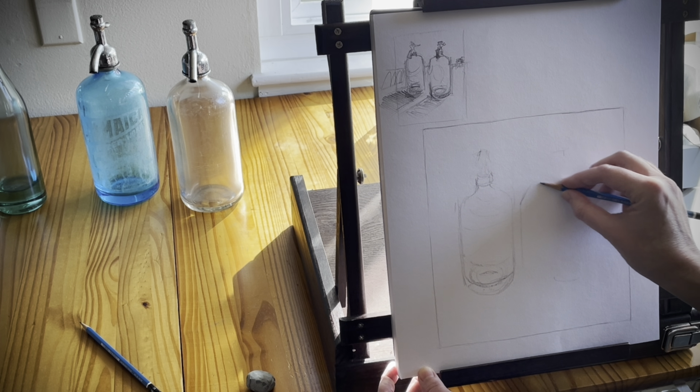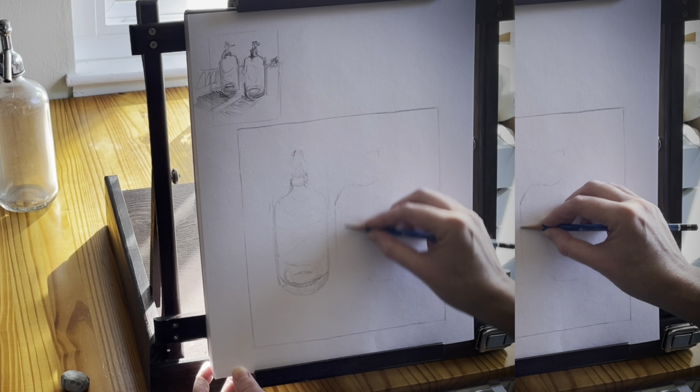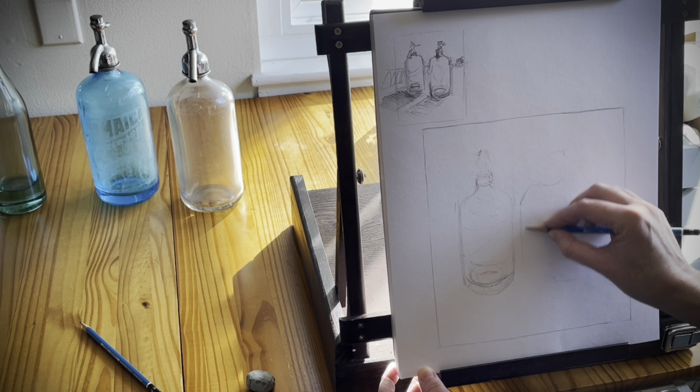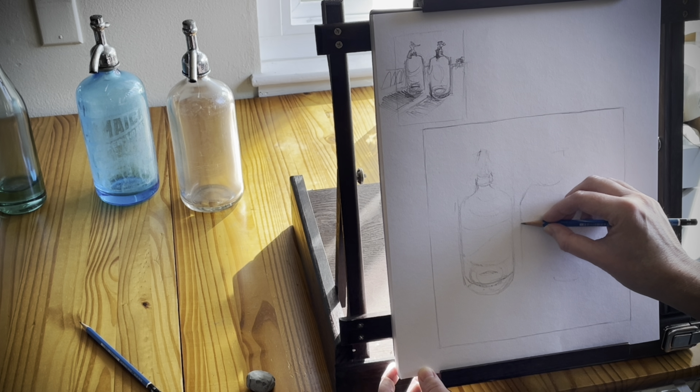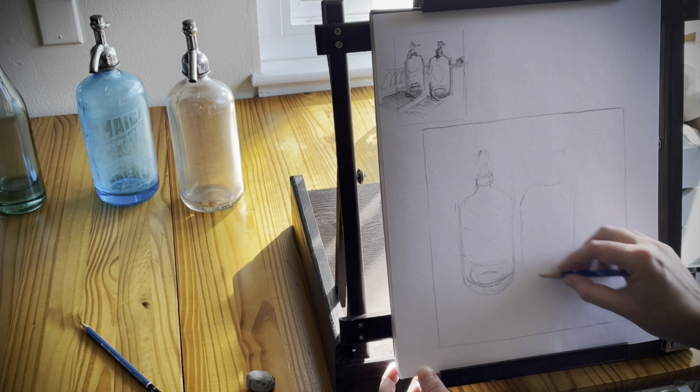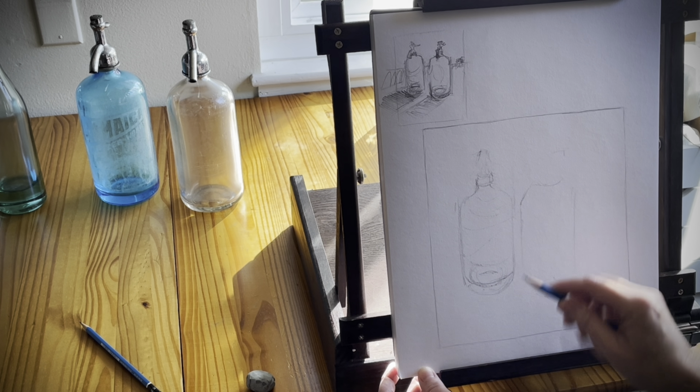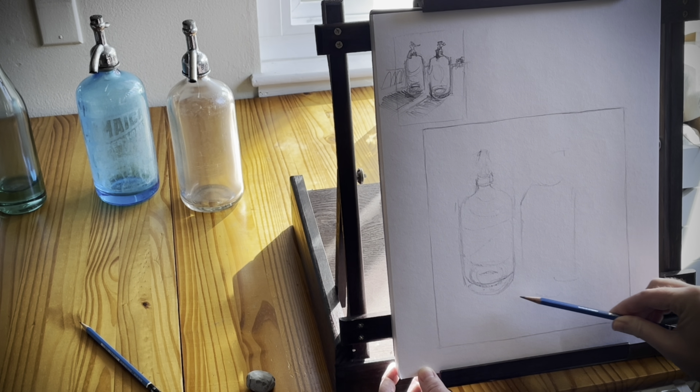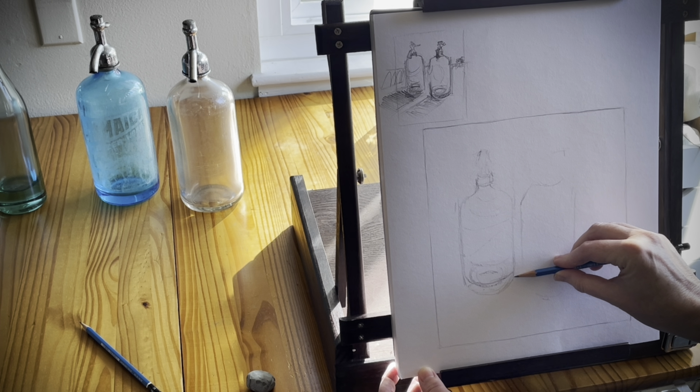As I am working from the still life in front of me, I also refer to my quick sketch to make sure that I'm keeping the composition similar to how I started out. I also continue by checking different angles.